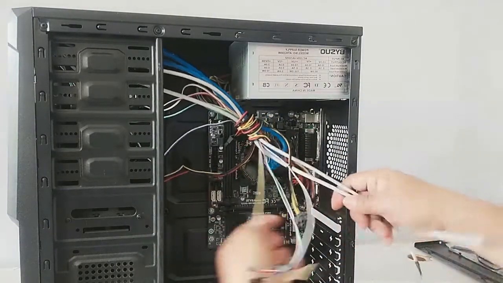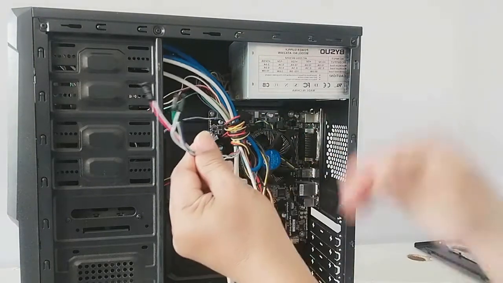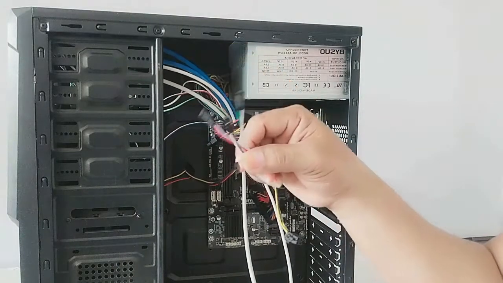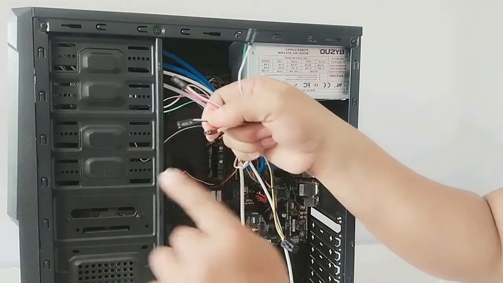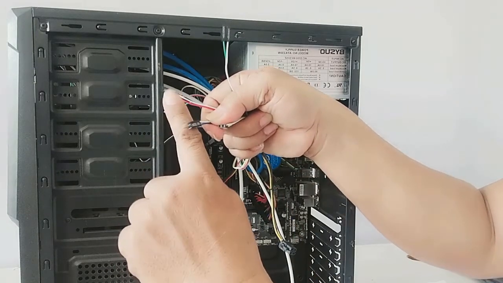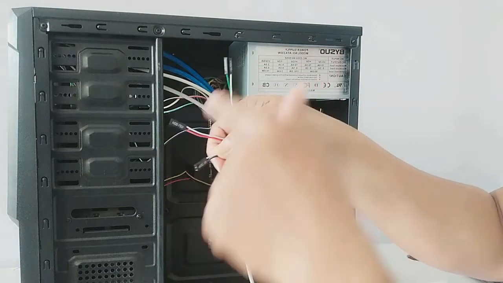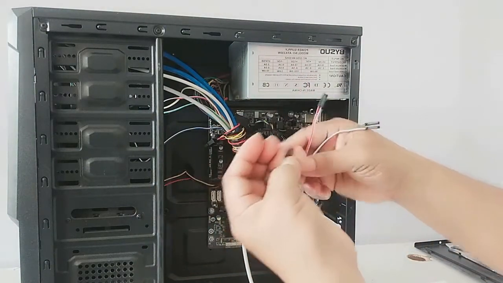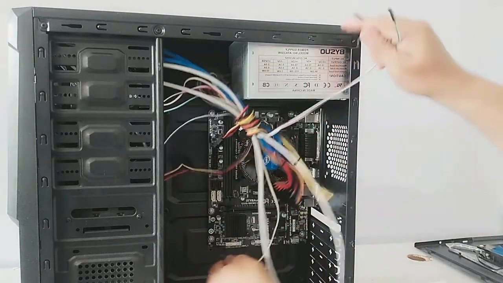Again, these are the cables intended for the power, the reset, the hard disk, and the LEDs. So we are going to have the power first, power, then reset.